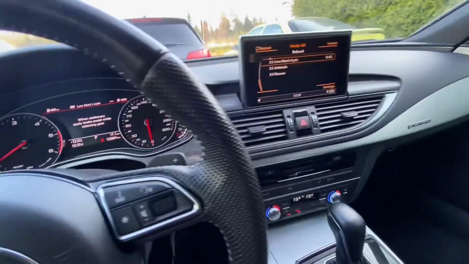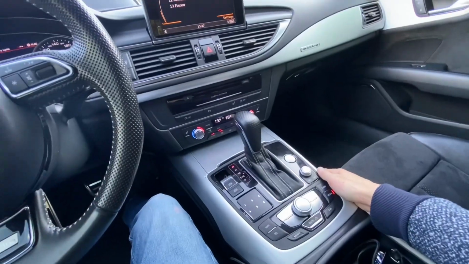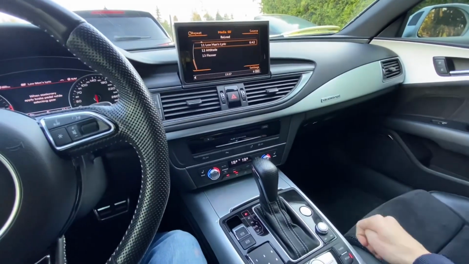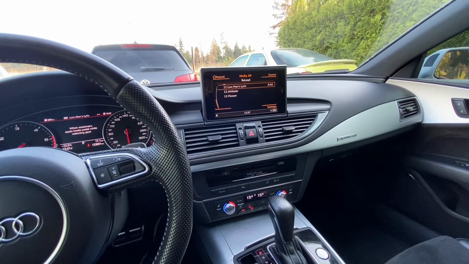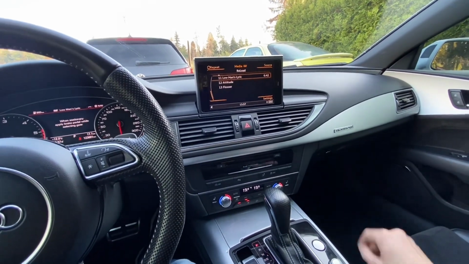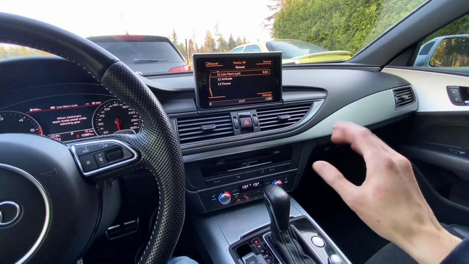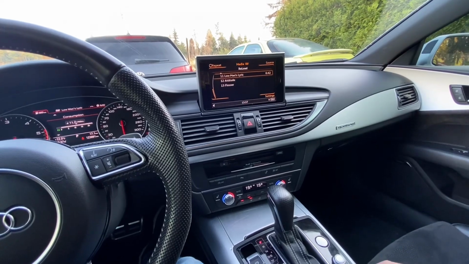Hey, we are in an Audi A7 with the MMI Navigation Plus system. This is a MIB2 based infotainment system, and I'm going to show you how to update navigation maps over here for free. So the first thing we want to do is confirm that we have the MIB2 based system.